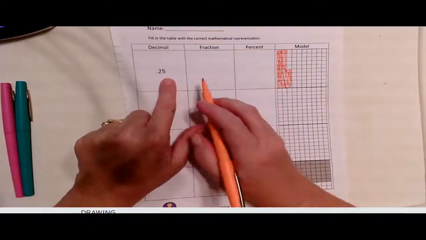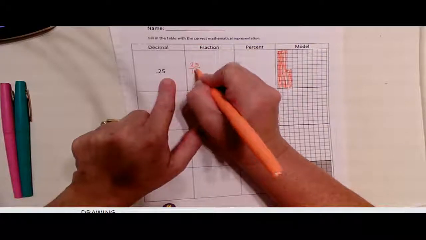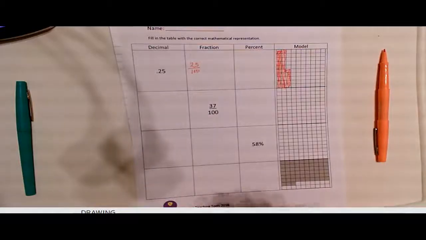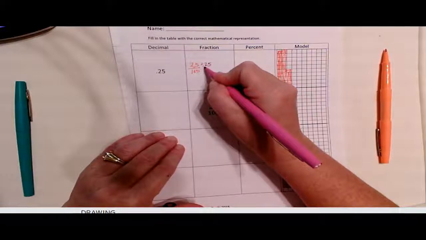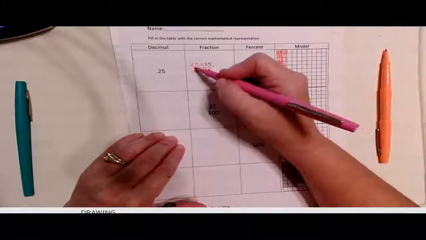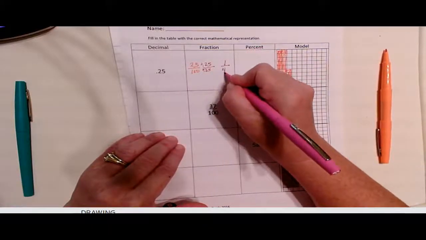Now we can write it as a fraction. 25 over 100. And when you simplify that, you divide both the top and the bottom by 25. 25 divided by 25 is 1. 100 divided by 25 is 4.